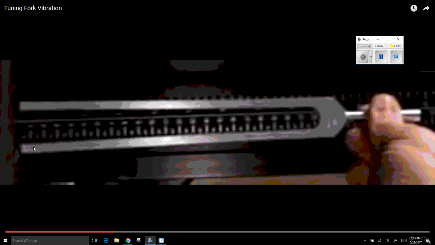So here is a tuning fork in slow motion. You'll see that each prong on the tuning fork actually exhibits simple harmonic motion because each prong is oscillating up and down, kind of like its own mass spring system. So what is that doing in order to make sound?